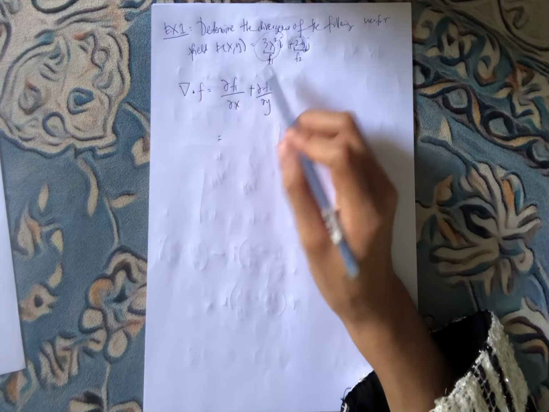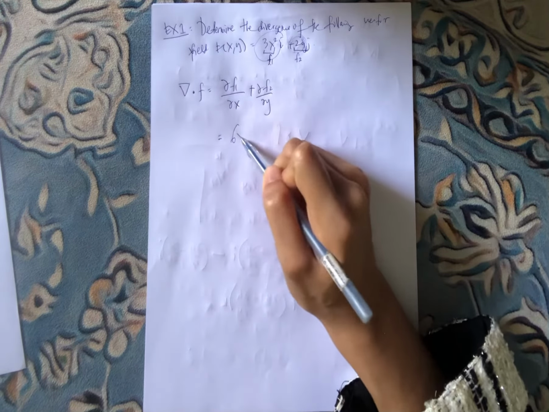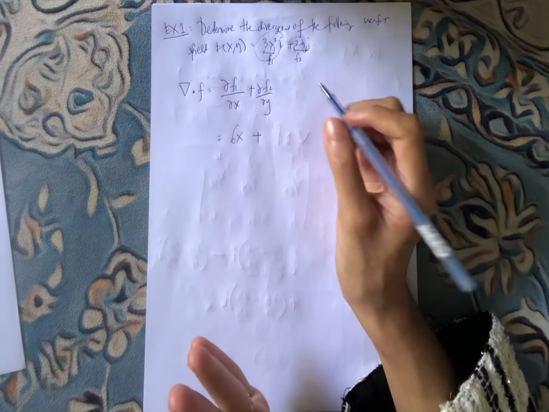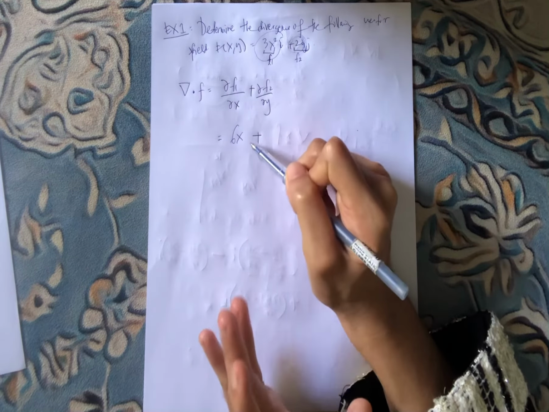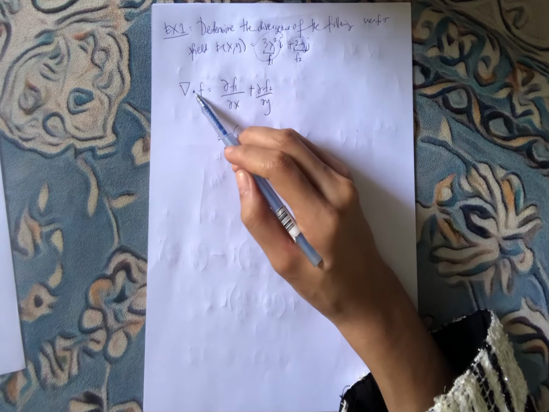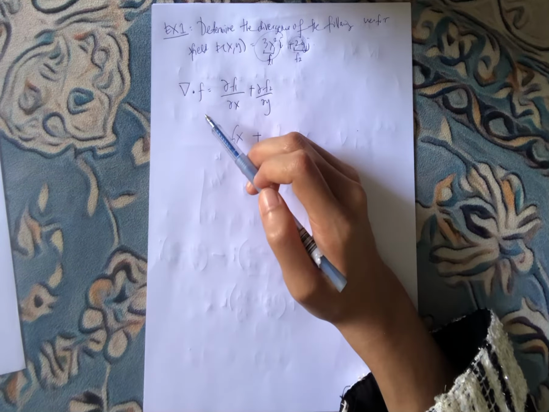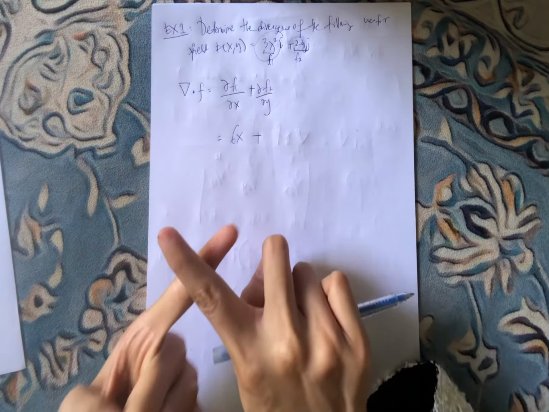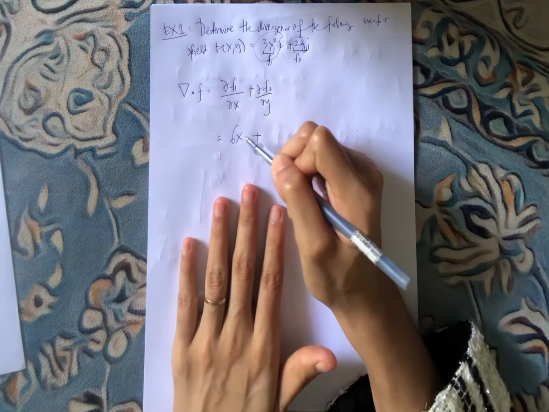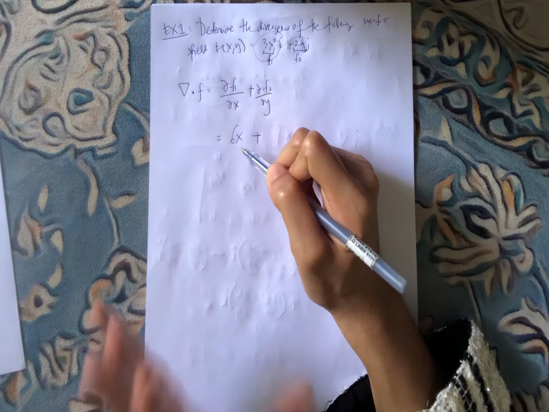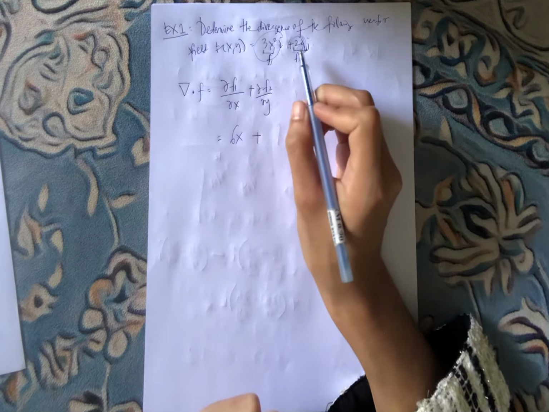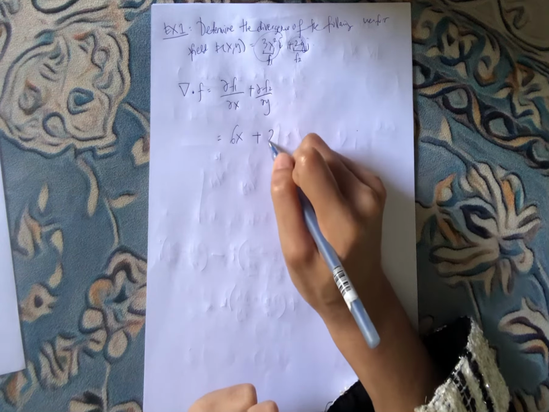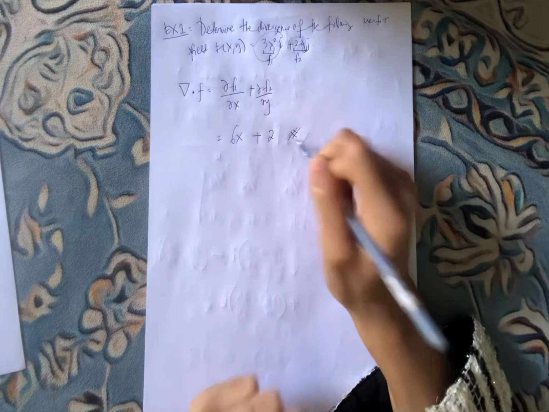You will differentiate this F1 with respect to x, so you get 6x. And then plus. No need to write your i here because this is a dot product, so they have no ijk. Just write your answer: you will have 6x here. And then we proceed to the second, F2. We differentiate with respect to y, so you have 2. So therefore, this is your answer.